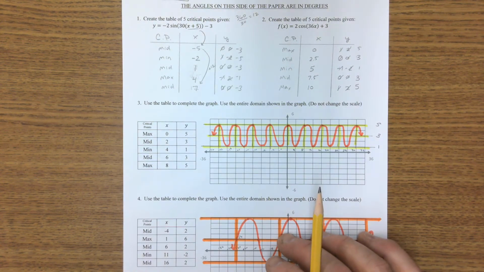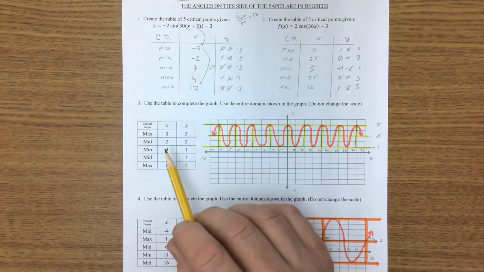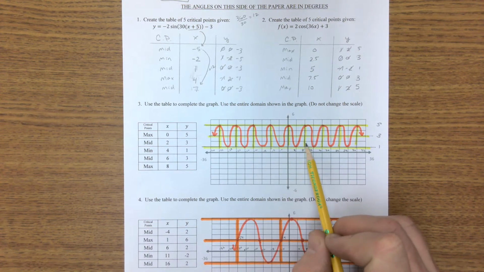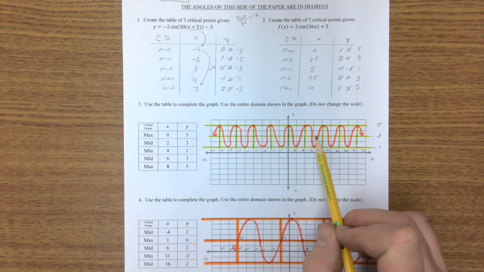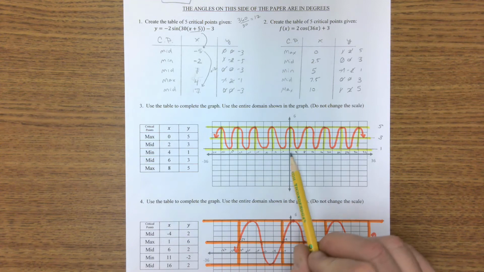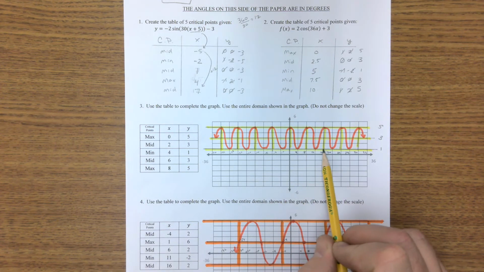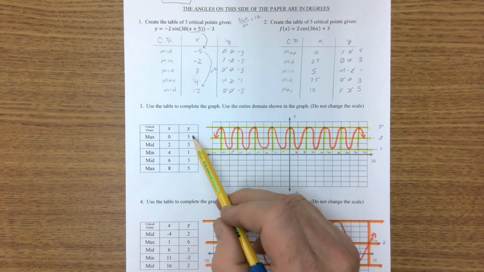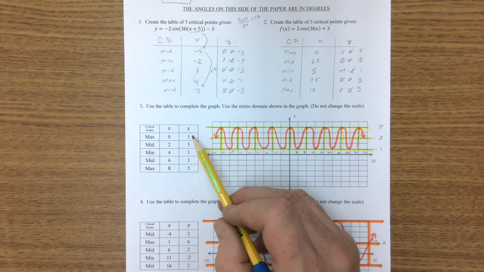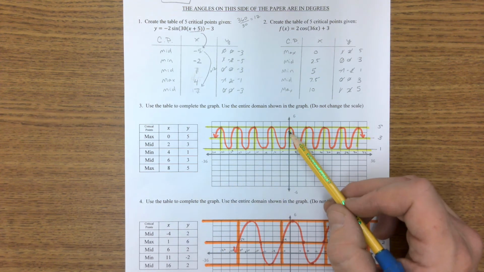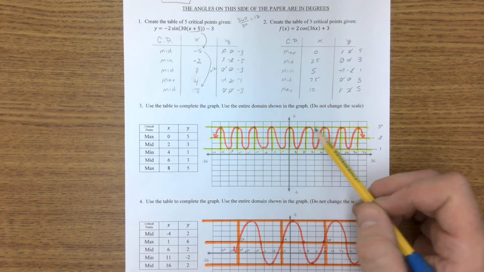On number 3, we have a period that starts from 0 to 8, so it's right there. From 0 to 8, I have a wave, 0 to 8, all the way through. So it's going up 8 every time. And make sure you watch these values to know what you do: 5 to 3 to 1 to 3 to 5. So it starts up and goes down.